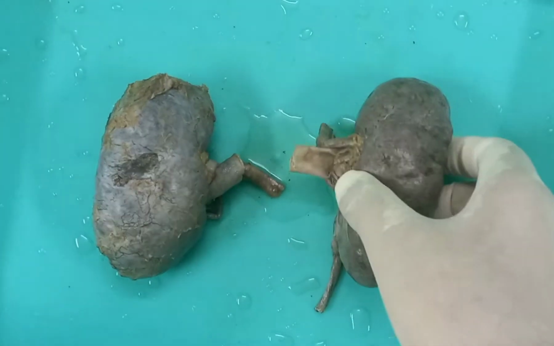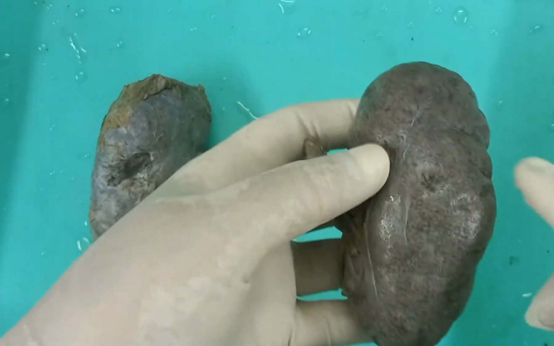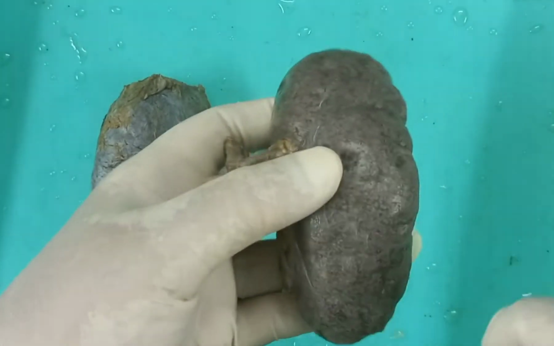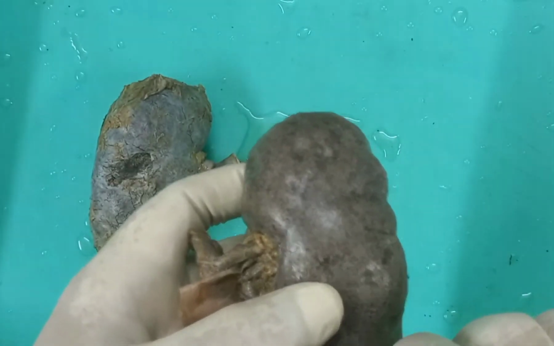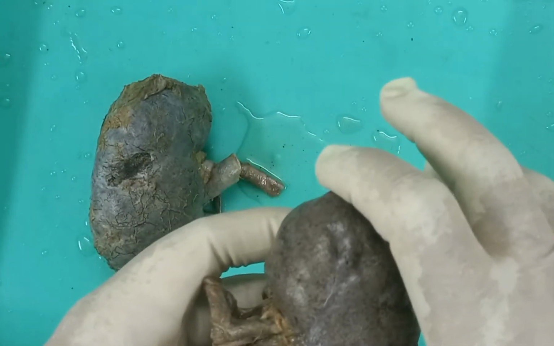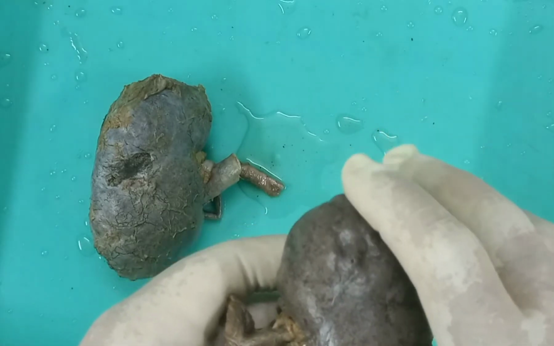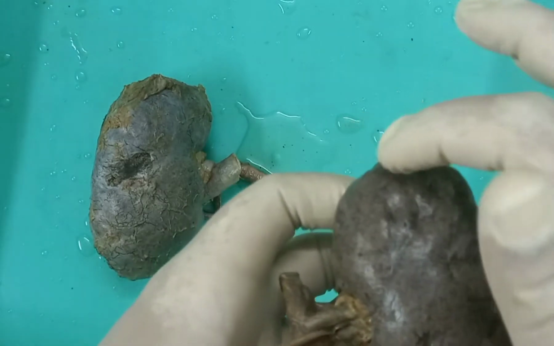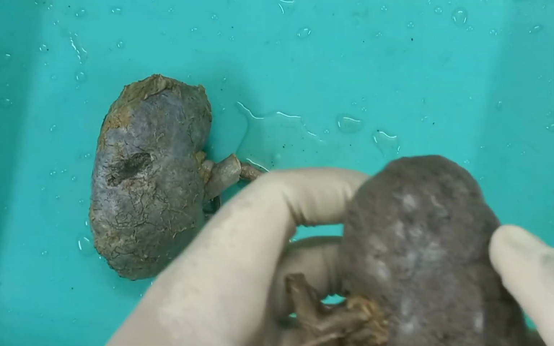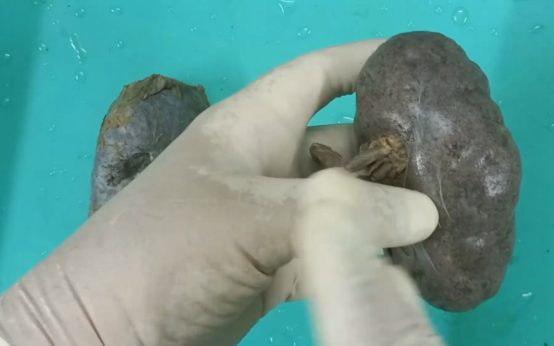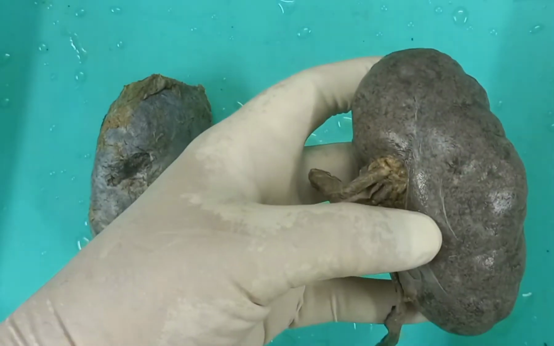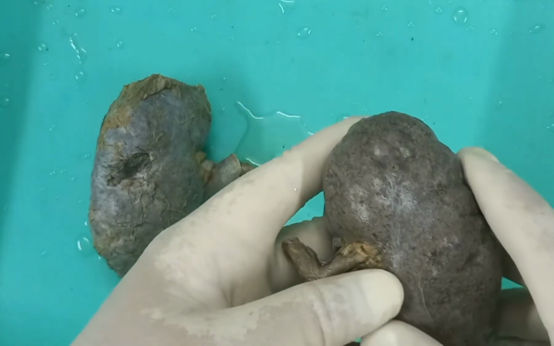Then another important question an examiner can ask you: describe the external features of the kidney in brief. By holding the kidney in your hand, you can say that the kidney has an upper end or upper pole, the superior pole, and an inferior pole. So there are two poles, superior and inferior. The superior pole is tilted more towards the median plane as compared to the inferior pole or inferior end, which is more towards the lateral side.